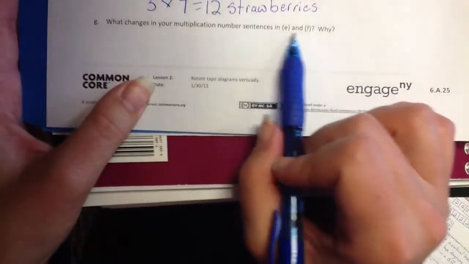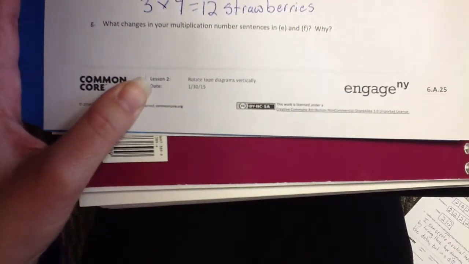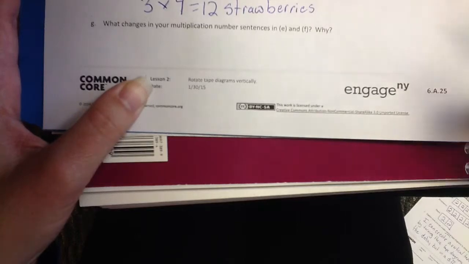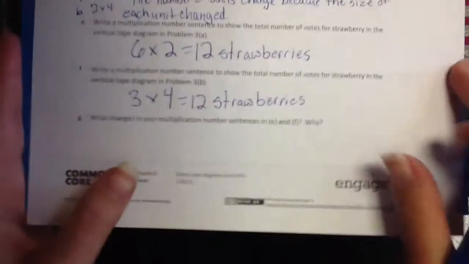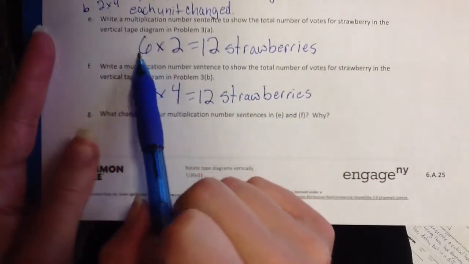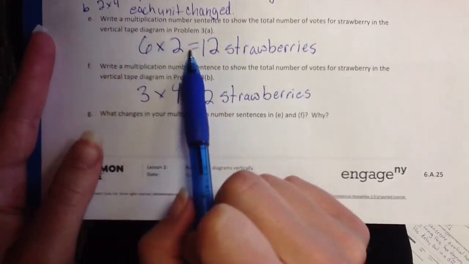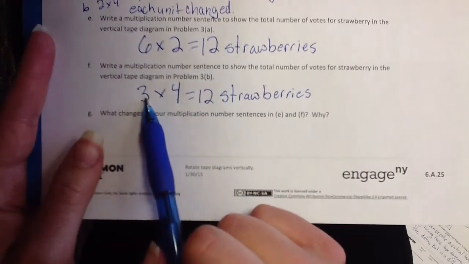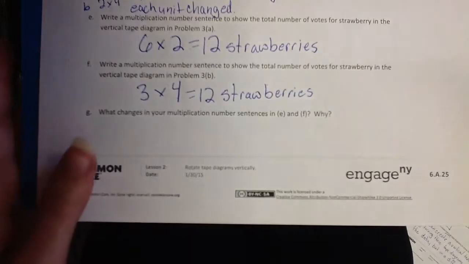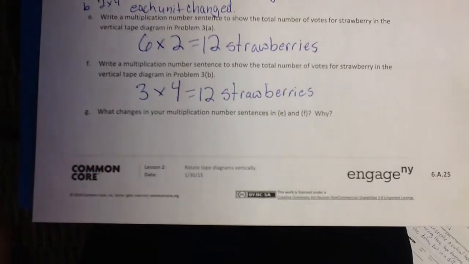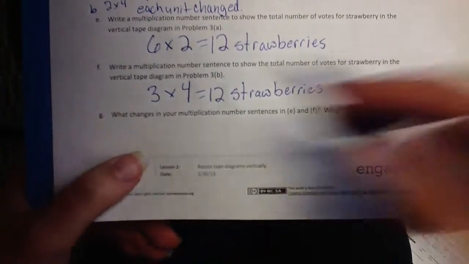What changes in your multiplication number sentence in E and F? Why? So what changes in them? The 2 different factors changed, don't they? Our factors changed in E, it was 6 and 2, and then they changed for F into 3 and 4, but they changed because the number and sizes of our groups changed.